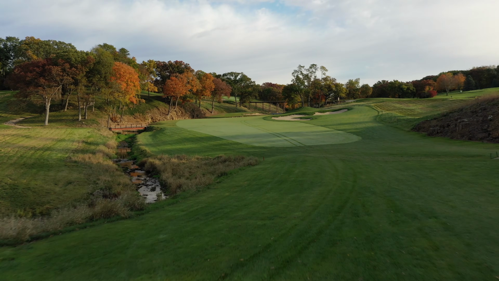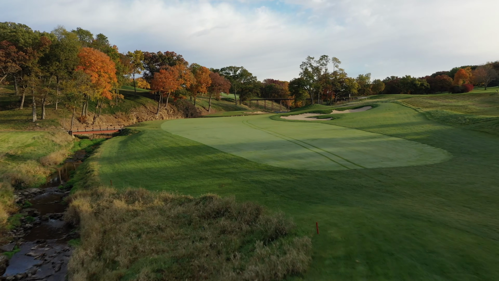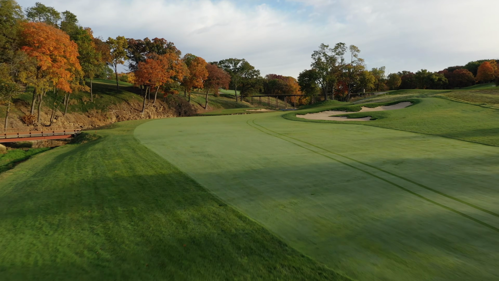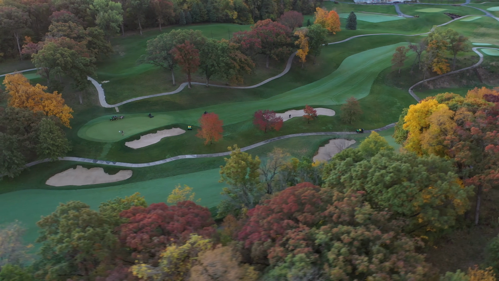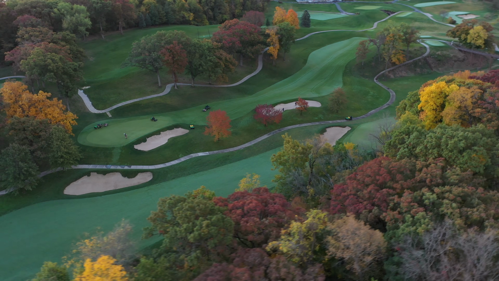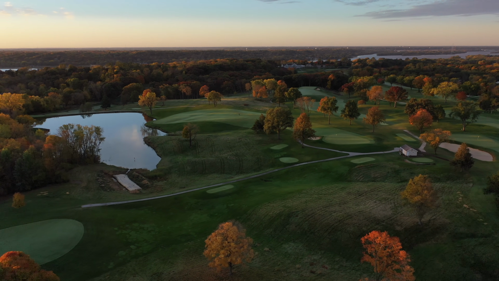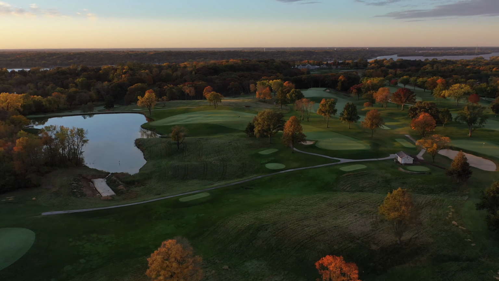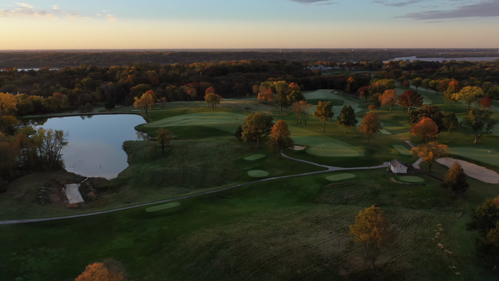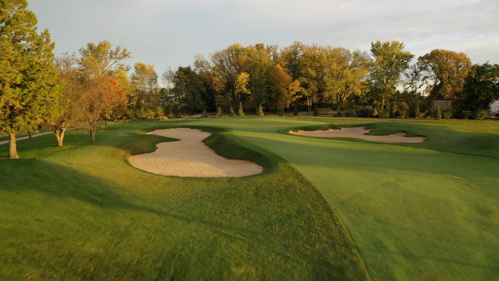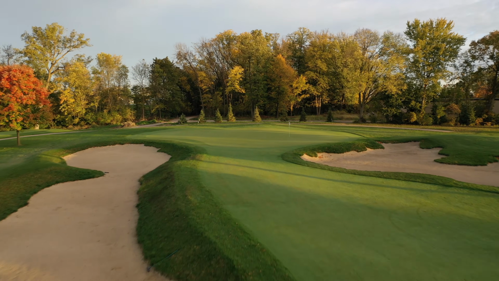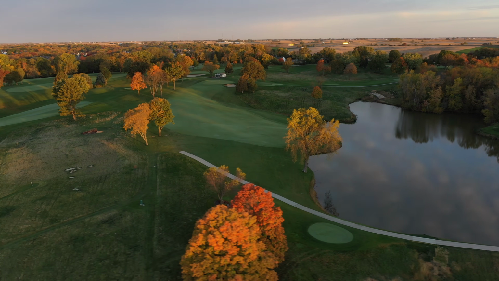As you can imagine, the Mississippi River was once much larger than it is today. And when it was a larger waterway, it shaped all of this land that Davenport Country Club is on. And it's absolutely stunning land. So this is a Charles Hugh Allison design from 1924, updated in recent decades by Bob Lohman and Ron Forse.